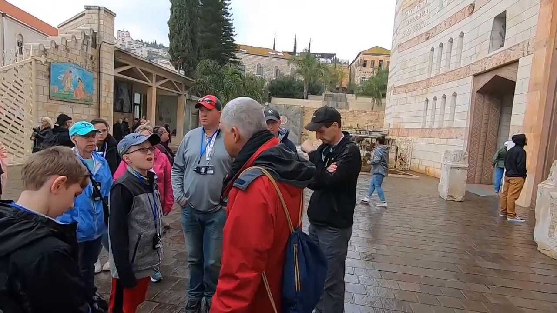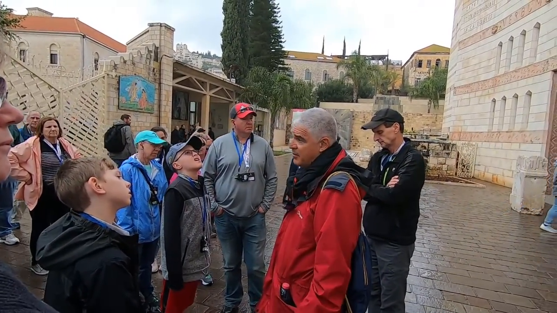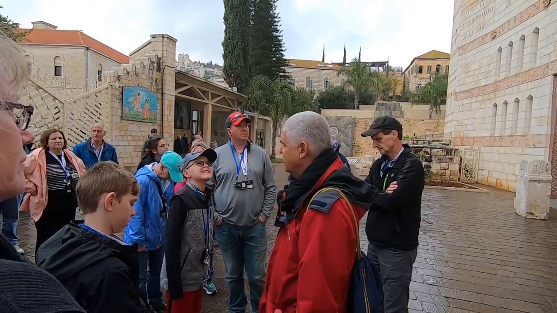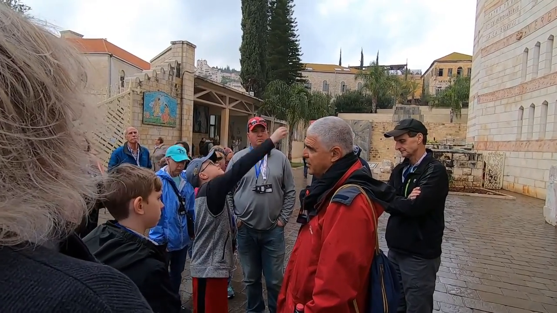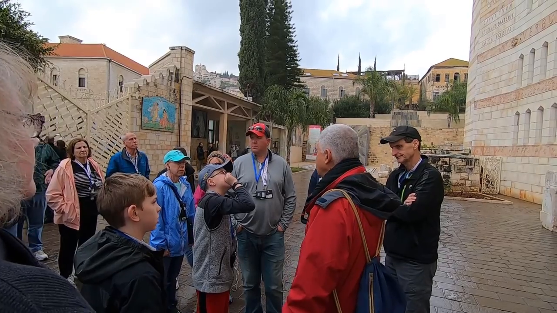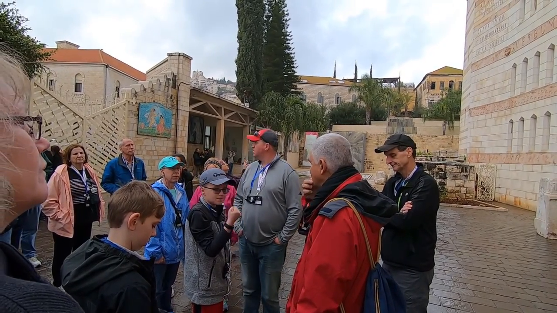That one house, according to some people, tradition and maybe a bit more than tradition, it will be pointed out as the house of Annunciation.